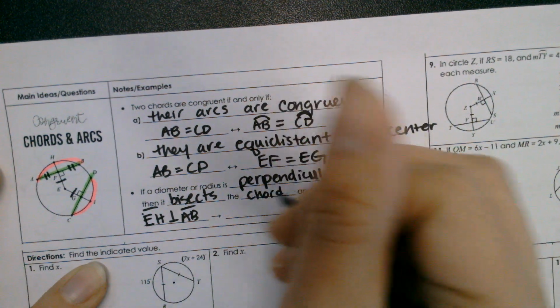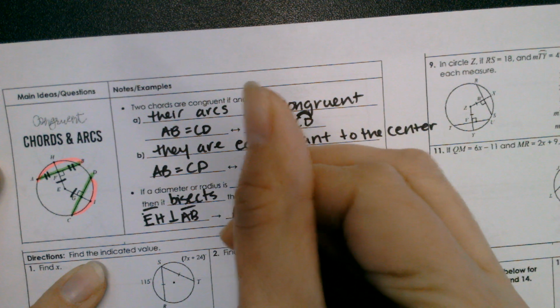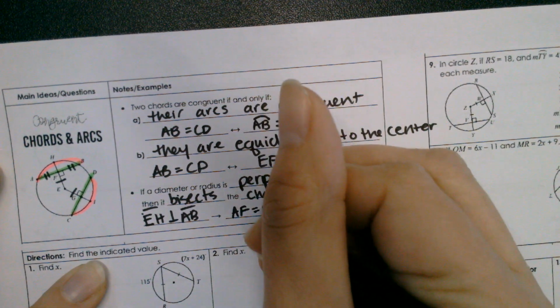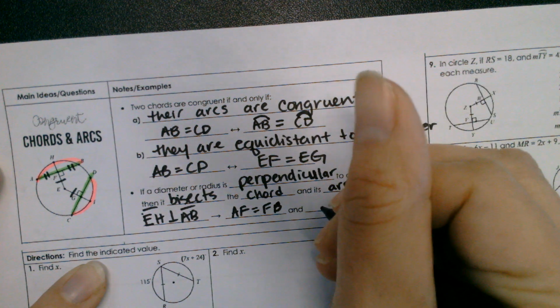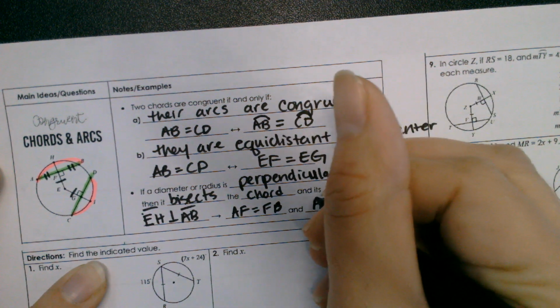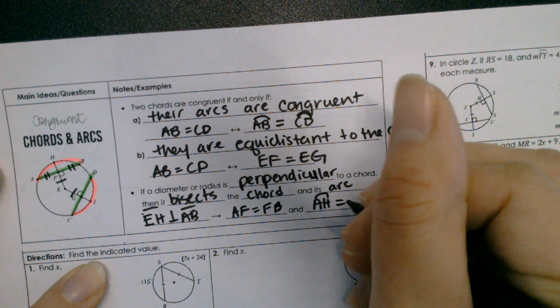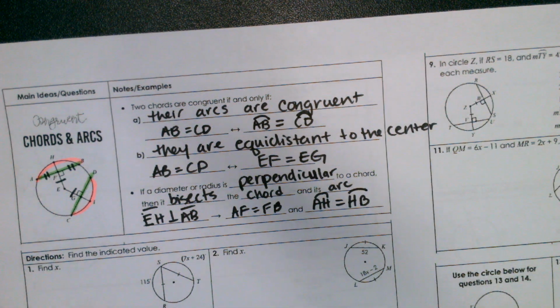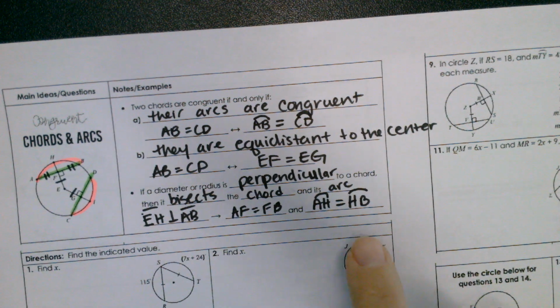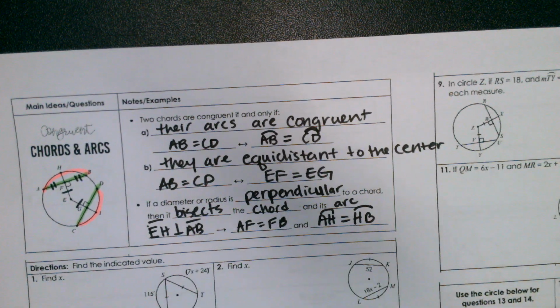And because that is happening, AF equals FB, and those arcs, AH is equal to HB. So those are arc marks, not lines.